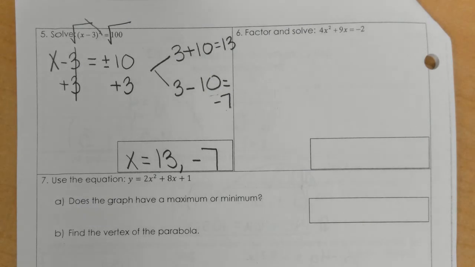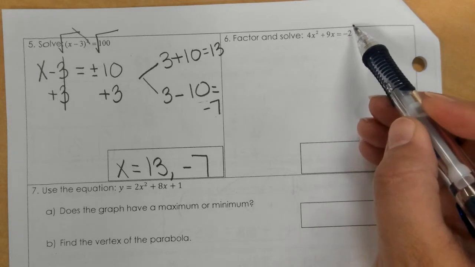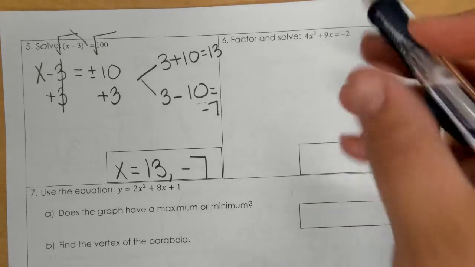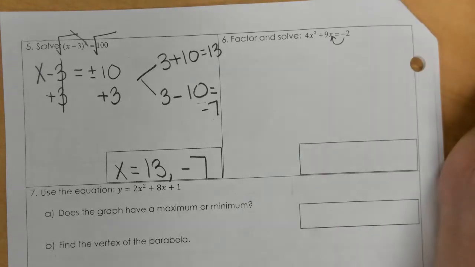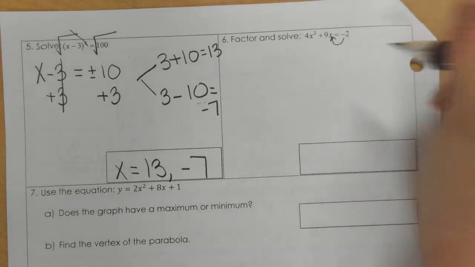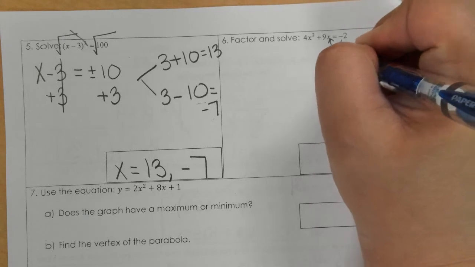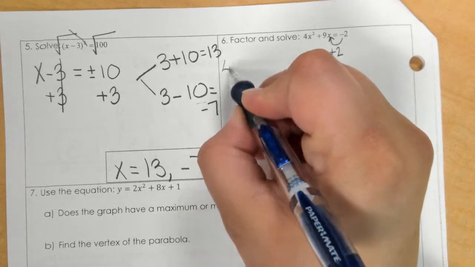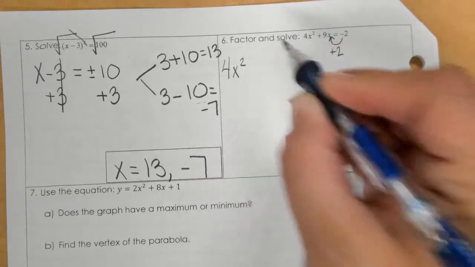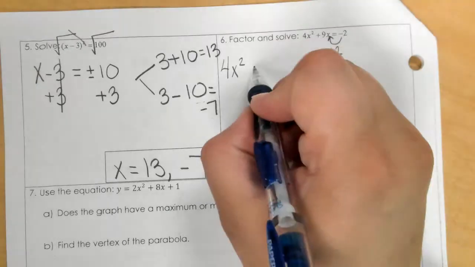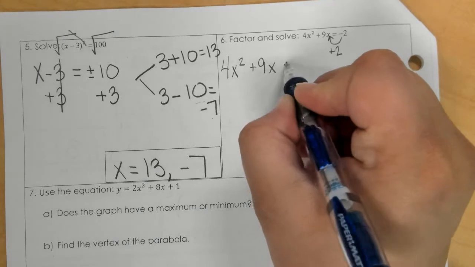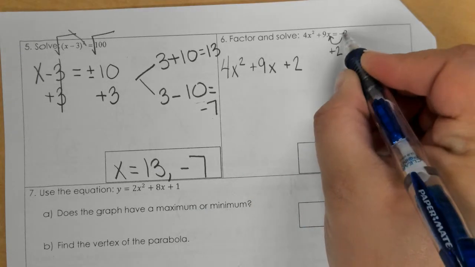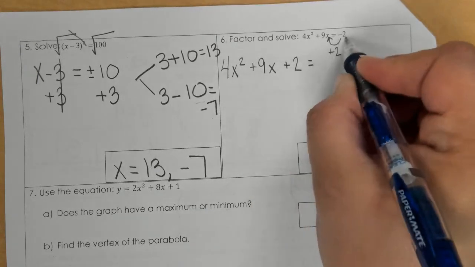For number 6, it says to factor and solve, but you can see we do not have this in standard form. So I need to move this 2 right there. And if I move it on the other side, I have to add it. So my new equation is 4x squared plus 9x plus 2. And then if I add the 2 over, it makes this become a 0.